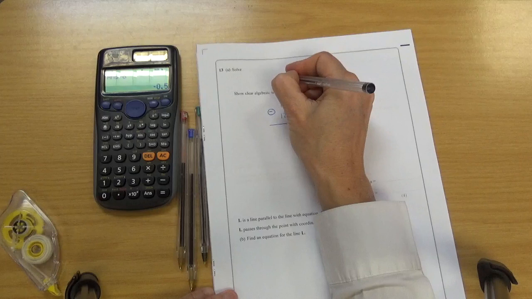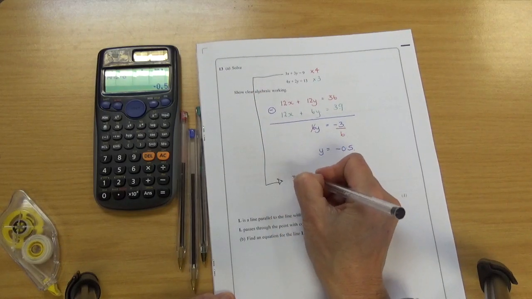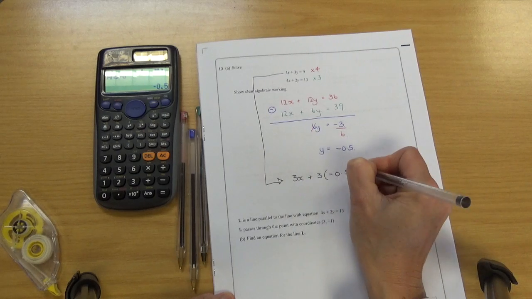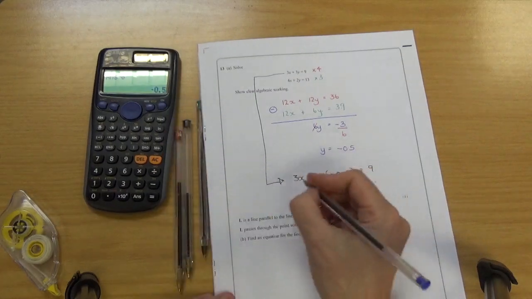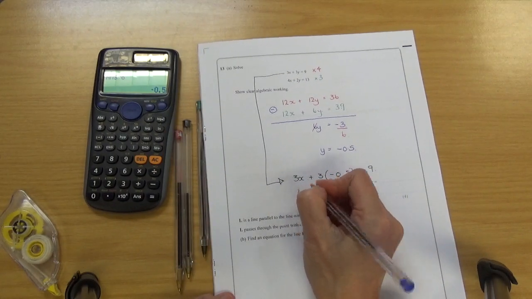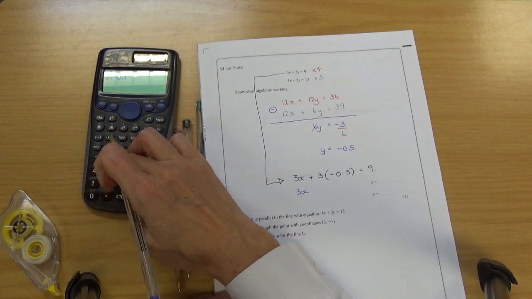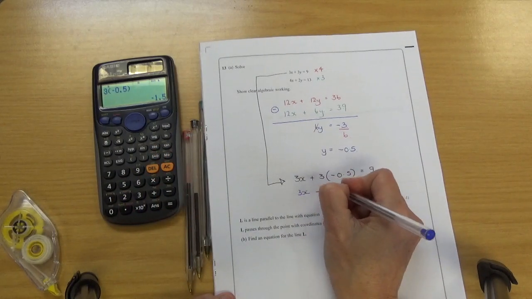We take the first equation again. And we now know y is -0.5. Three times -0.5 is -1.5.